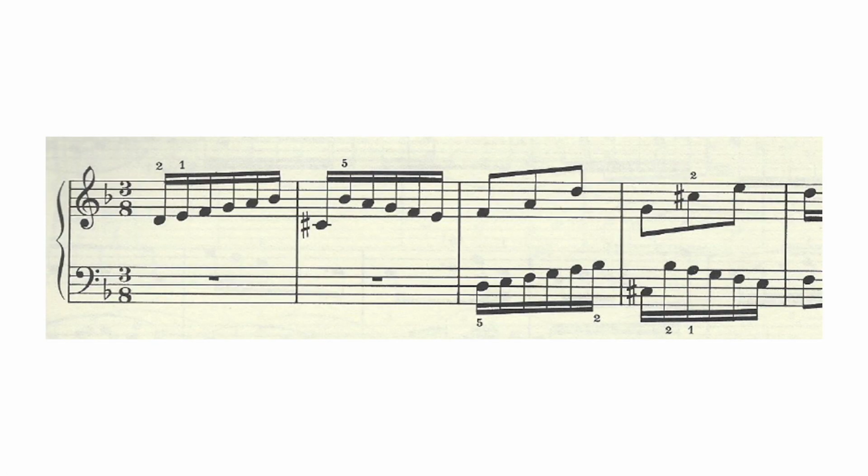Okay, so for today's helpful hint, we're going to try to figure out what type of minor scale is being used in this piece of music right here. Okay, so this is an invention by Johann Sebastian Bach. Let's listen to it.